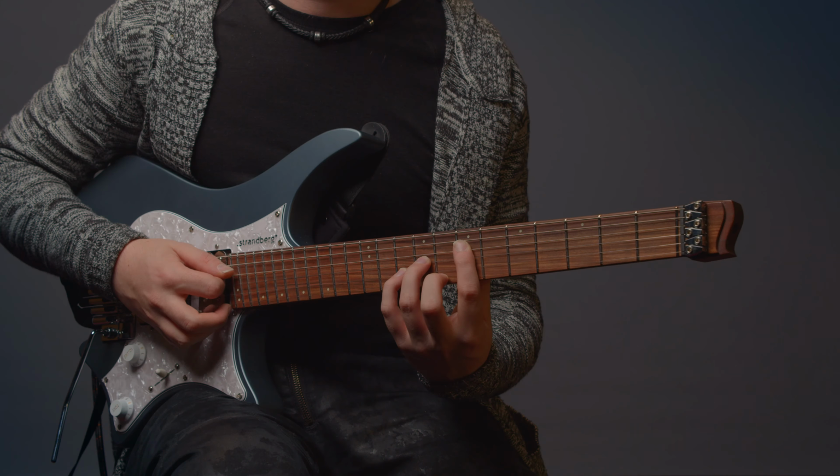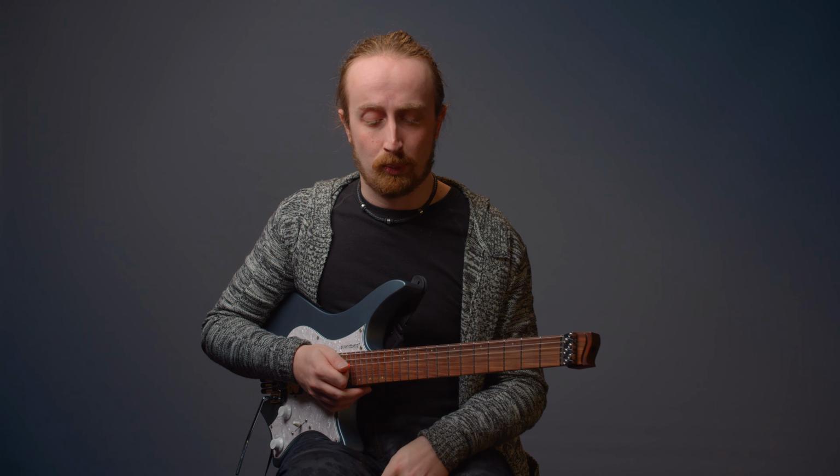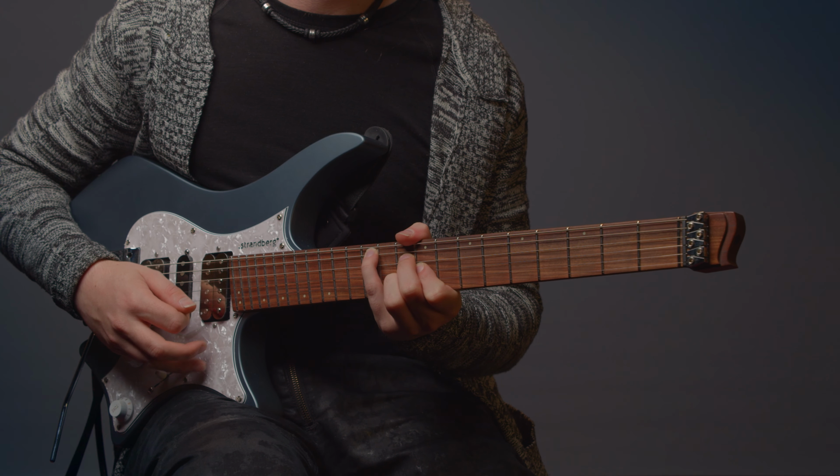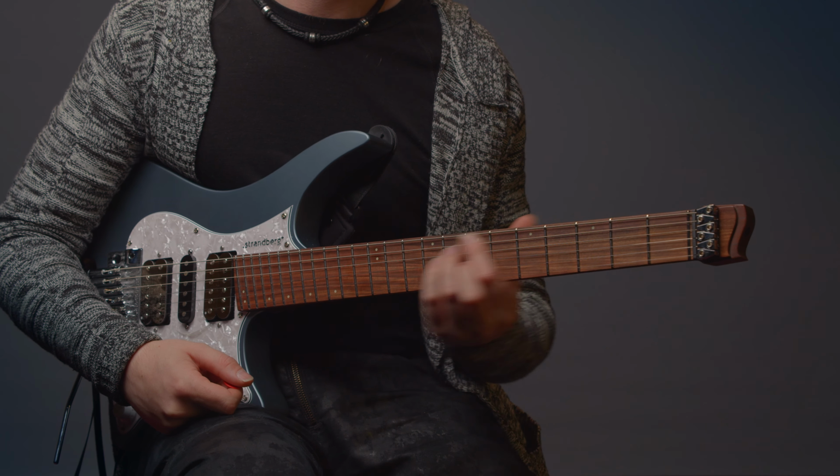Next one would be a C shape. So our root note would be on the A string, and we get something like this. Finally, we'd be back at the letter A, so we need just an octave of the original open A minor shape, and that should look and sound something like this. So that is the CAGED system.